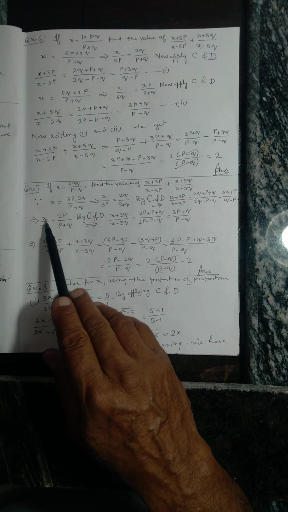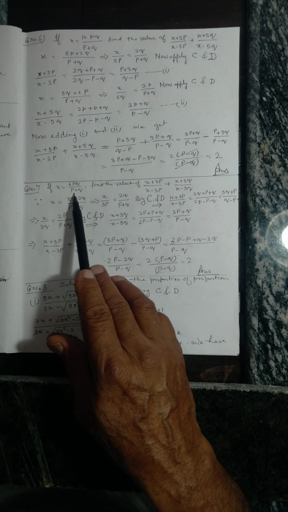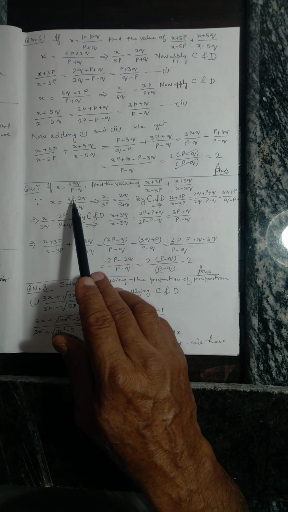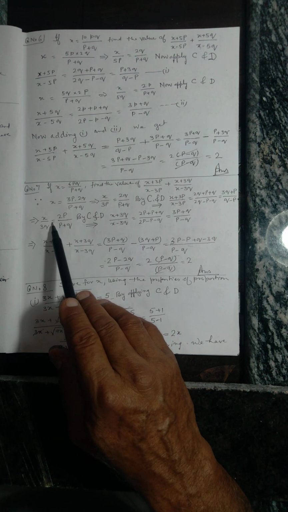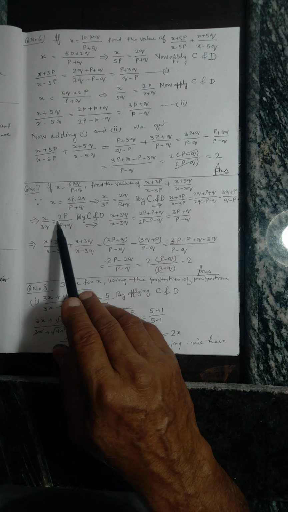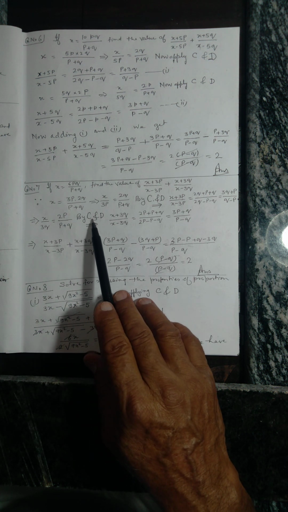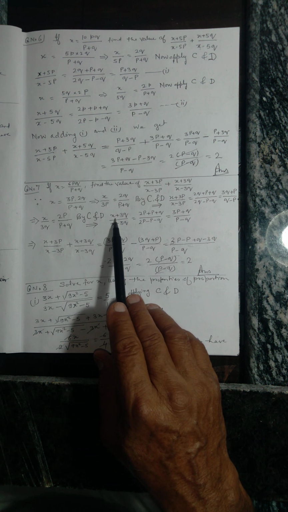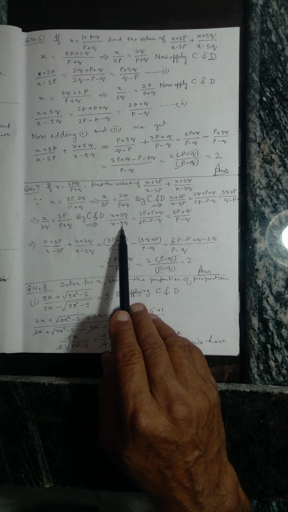Similarly, x upon 3q. You see from here, you can take 3q to this side and 2 to p. So x upon 3q will be equal to 2p upon p plus q. By componendo and dividendo, we can write the numerator plus denominator upon numerator minus denominator.